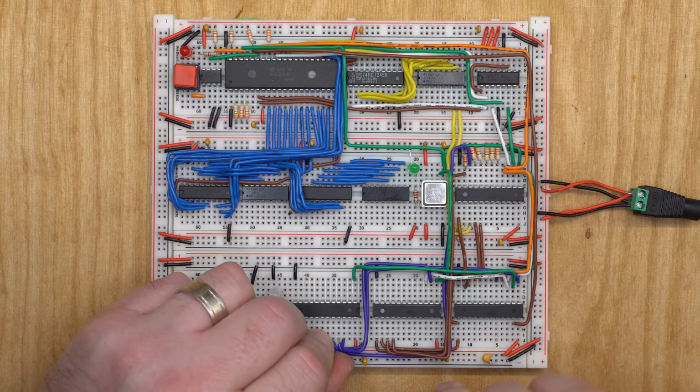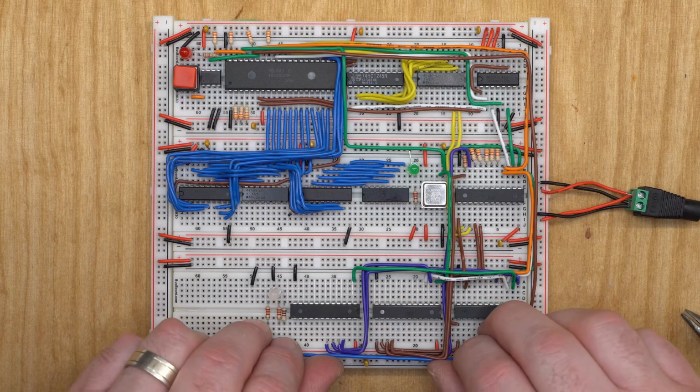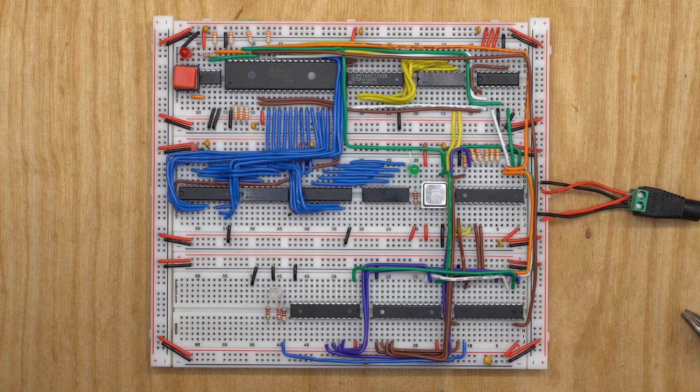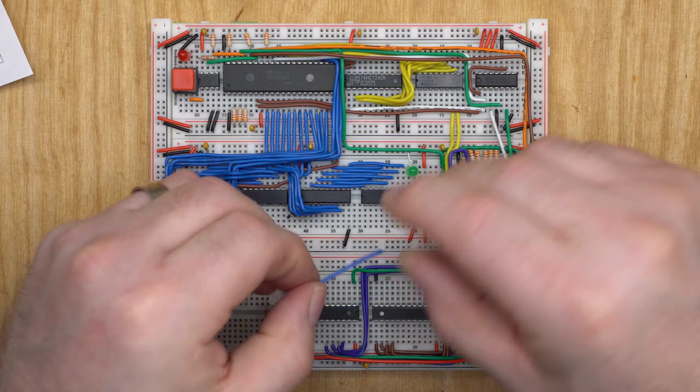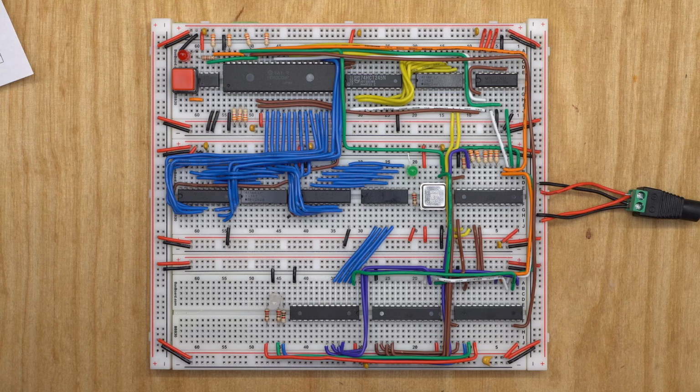Memdecode itself gets the E-clock on pin 1. The RGB LED is wired the sensible way. Blue to blue, green to green, red to red. Most importantly, no color theory crimes were committed. I do have a signed affidavit for that. And address lines A2 through A15, which are pins 2 to 16.